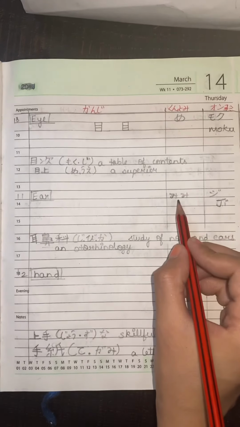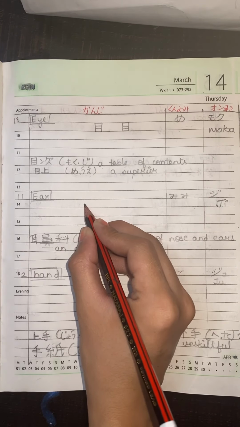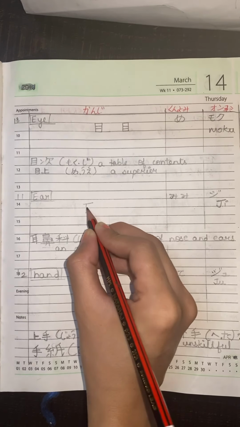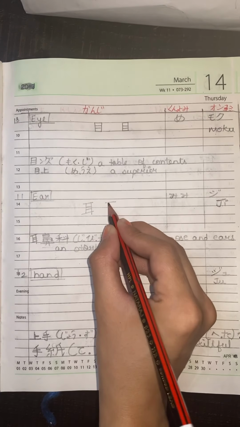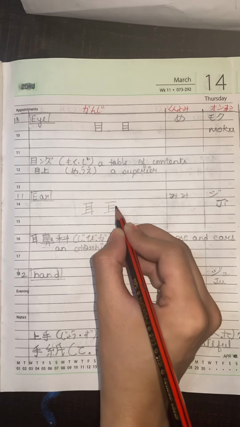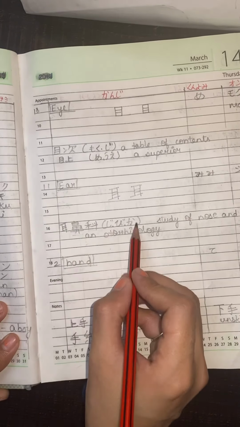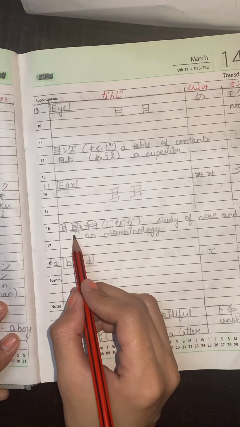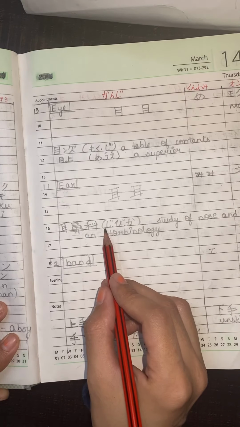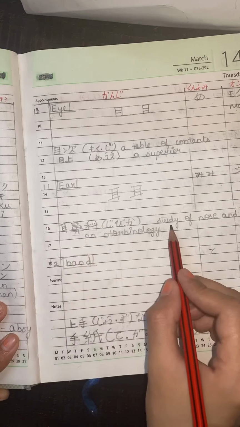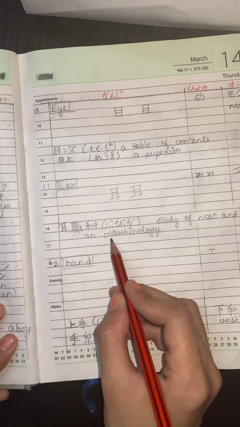Okay. So the next kanji is "ear". The kunyomi is mimi and the onyomi is ji. So let's write the kanji. Ichi, ni, san, yon, go, roku. So the word is jibika. You haven't read this kanji, but you have learned this, so you can learn this word also. Jibika is the study of nose and ears, or you can say otorhinolaryngology.